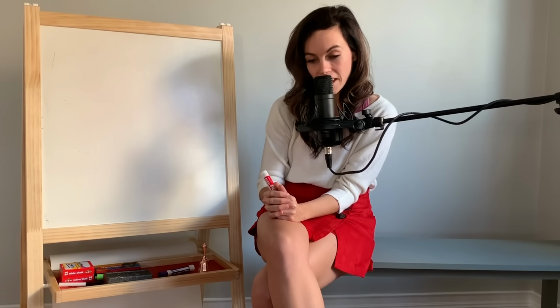So we're going to create two different types of graphs today. The first one is called a pictograph, and the second one is a bar graph. The first one we're going to do is a pictograph. We're going to create a pictograph of our favorite desserts.